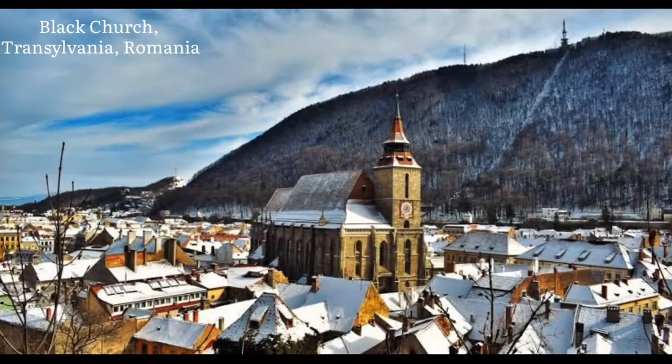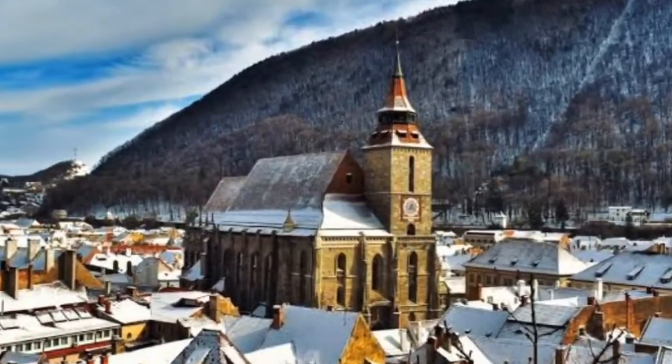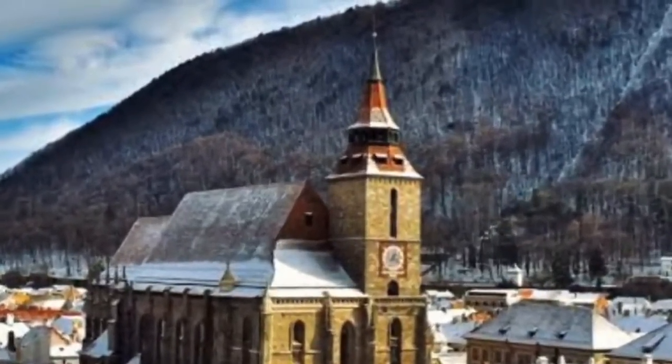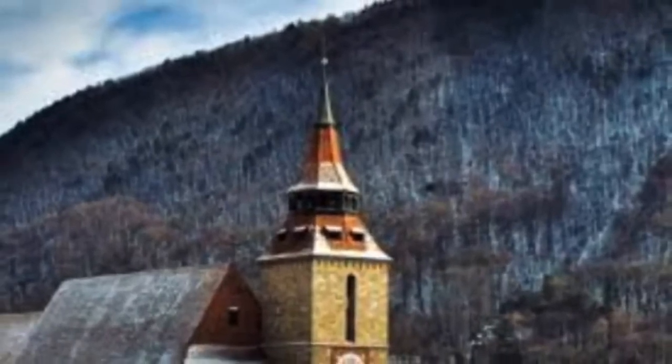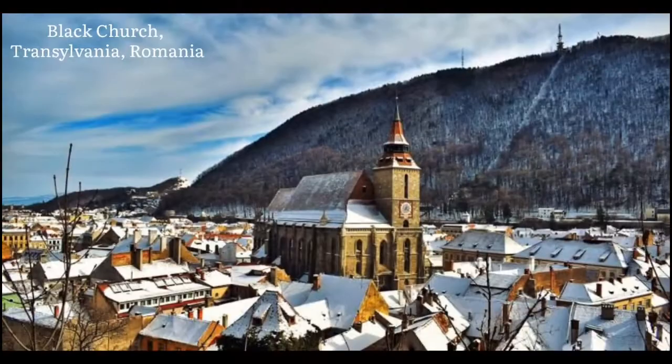Black Church in Transylvania, Romania. The Black Church in Brasov, Romania is the largest and one of the most important houses of worship in the region. It is the country's main Gothic-style monument, built by the city's German community.